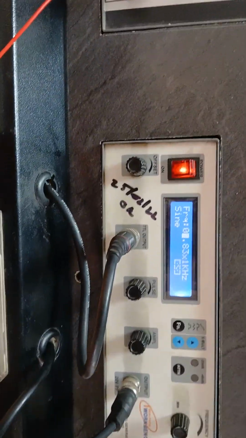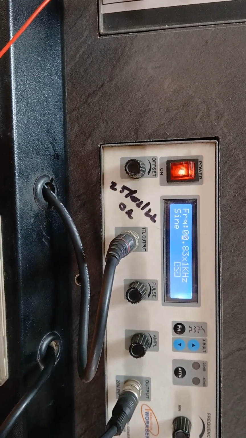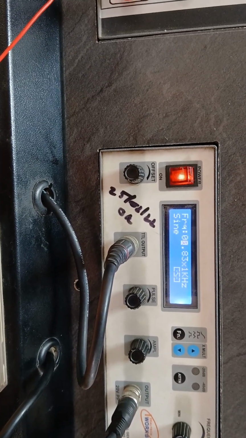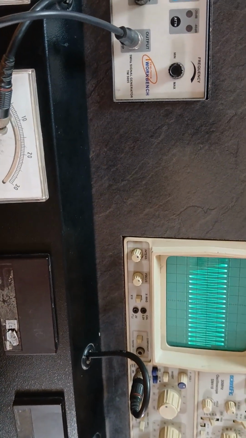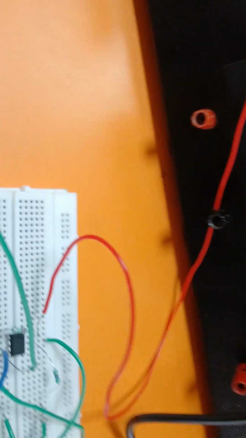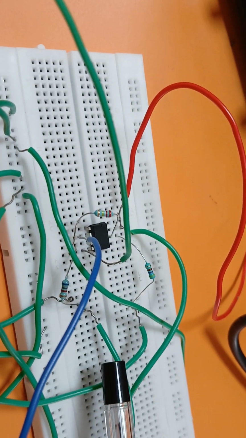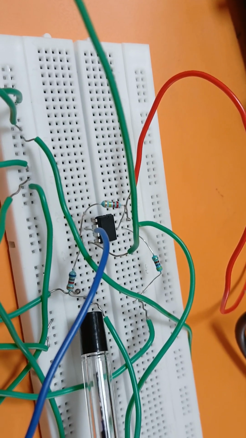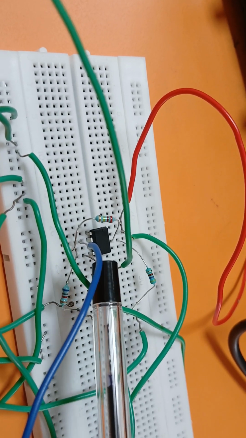We have a sine wave function generator. We set the knob to sine, and we connect the CRO, using both input terminals. After giving the supply connections, the function generator input is given through the 6.8K resistor R2 connected to pin number 2.